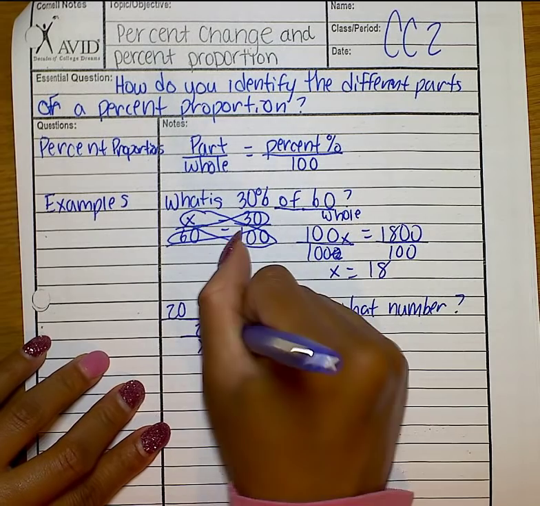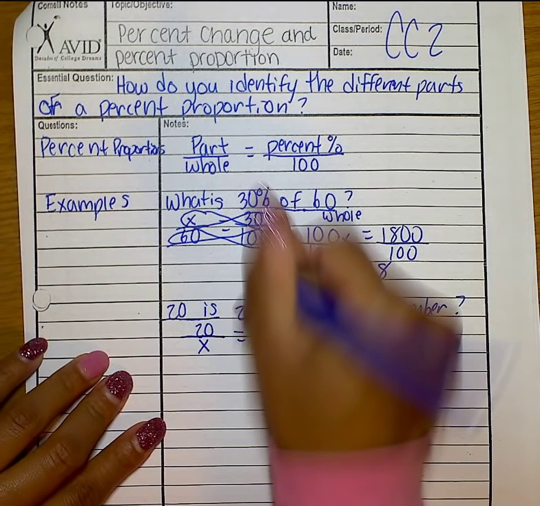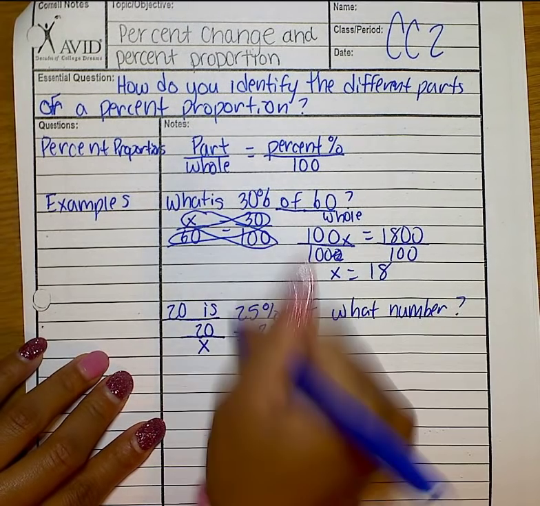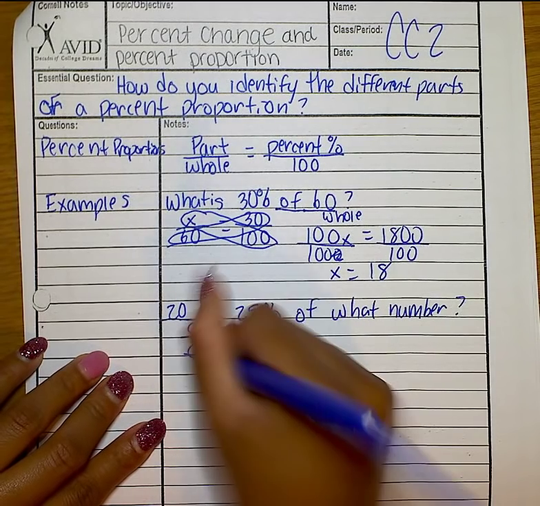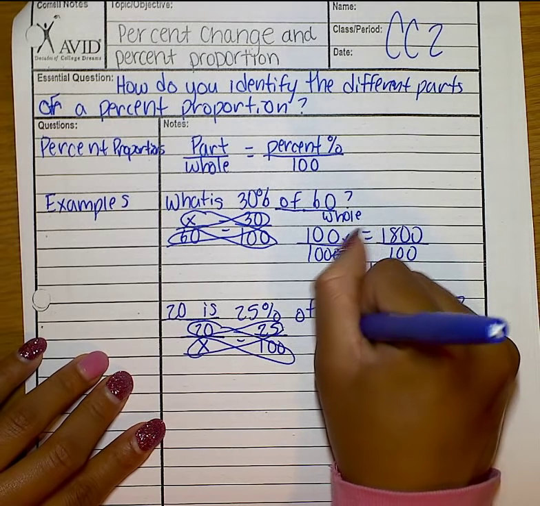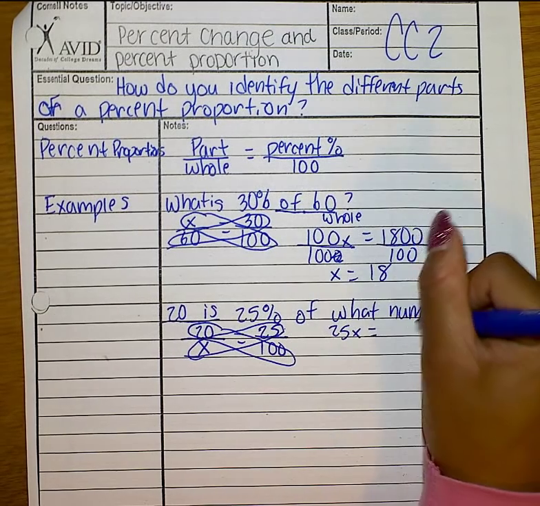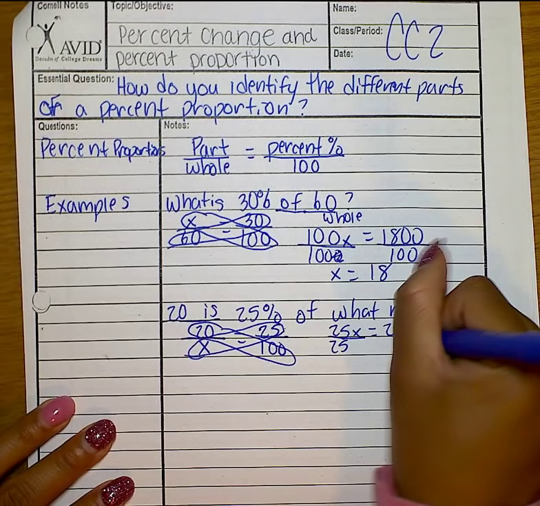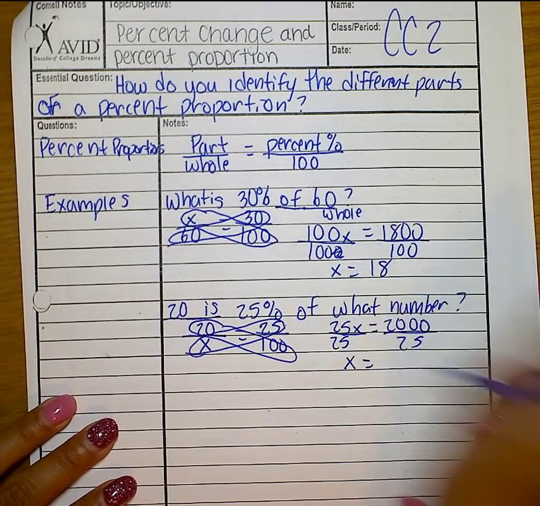And set that equal to 25%, which is always our percent over 100. So 25 over 100. You're going to cross multiply again. And then you get 25x, because 25 times x is 25x, is equal to 20 times 100, which is 2000. Divide by 25 on both sides, because that's the number next to x. X equals 80.